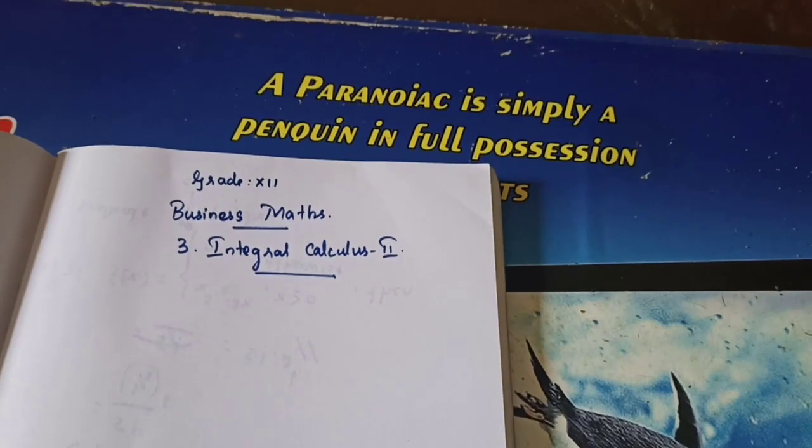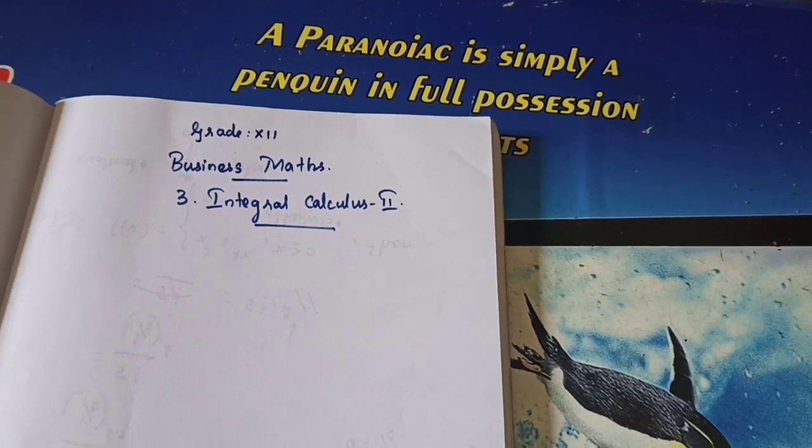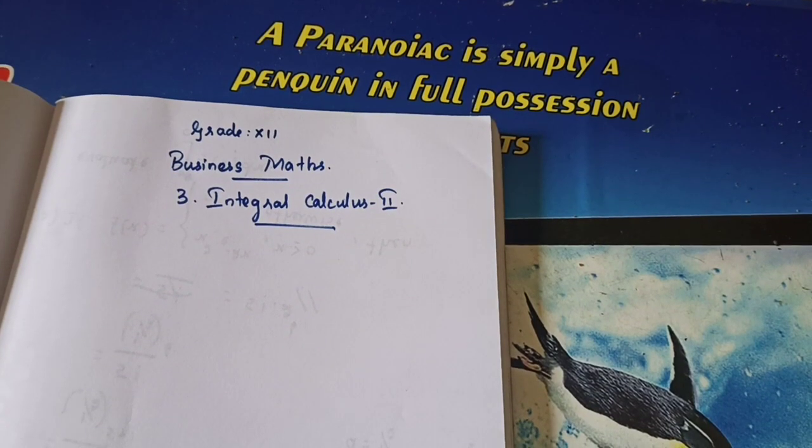Our chapter name is Integral Calculus 2. The second chapter was Integral Calculus 1; this is Integral Calculus 2. Whatever you have learned in Integral Calculus 1 we will use here, so don't forget those things. If you are through the second unit, then only we will do this one. Somewhat it's different, but whatever you have learned in the second unit we will use here. So all of you please complete the second unit.